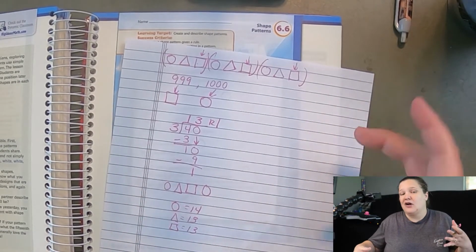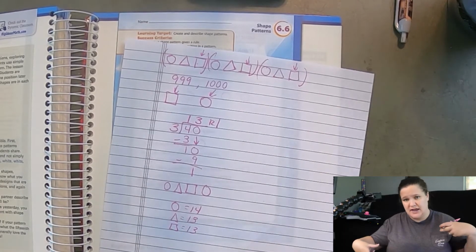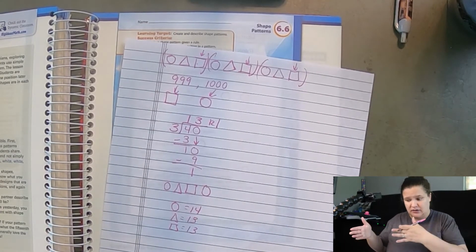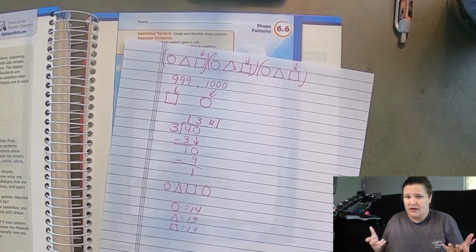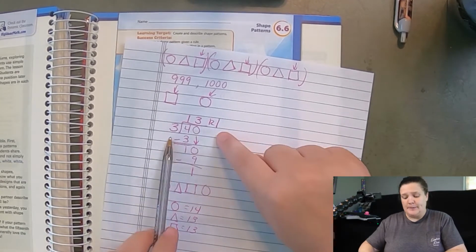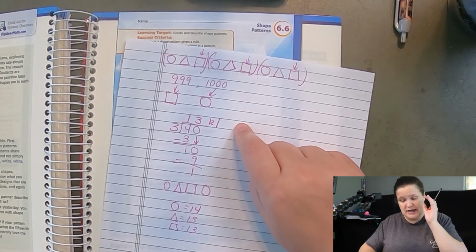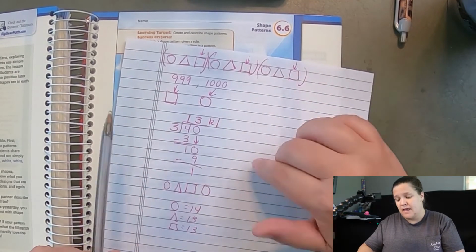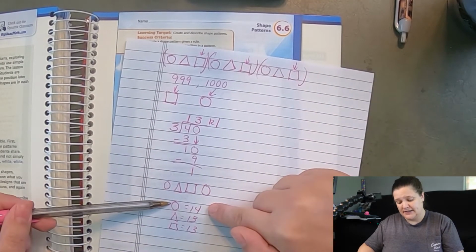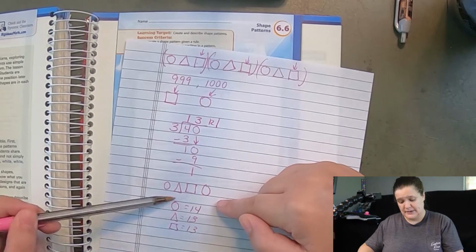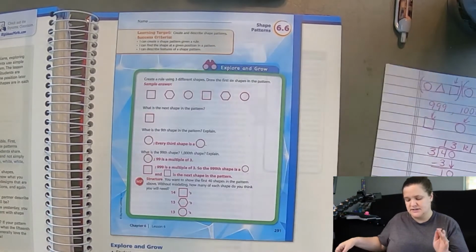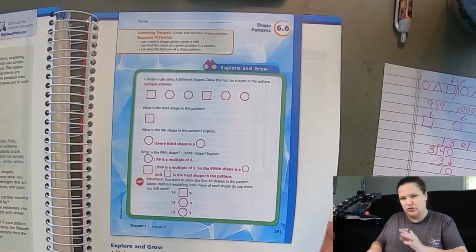Because again, drawing out this whole thing 40 times, or 40 shapes, that's going to take you a while. And then you still have to sit and count them. Dividing it and using a little bit of the knowledge that we have makes it a little bit easier to find that information. Alright, so let's look at some more, because I don't want to just lose you and confuse you.